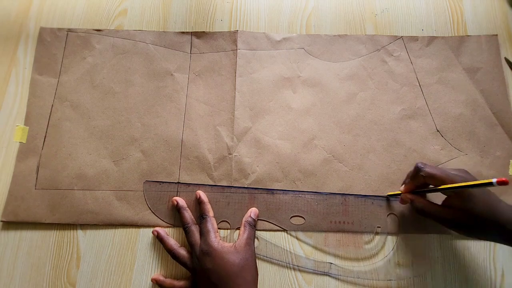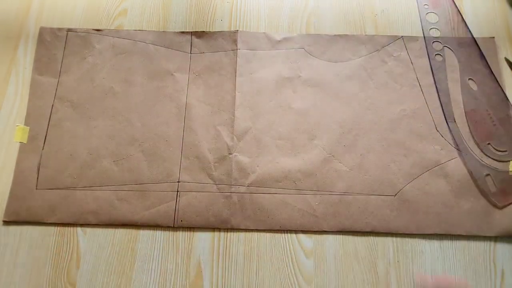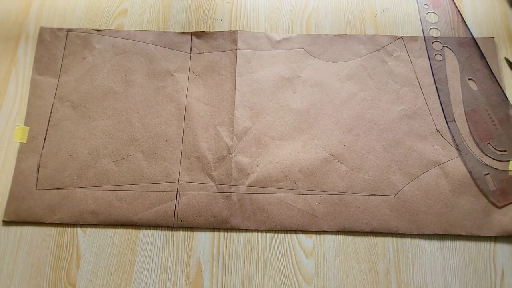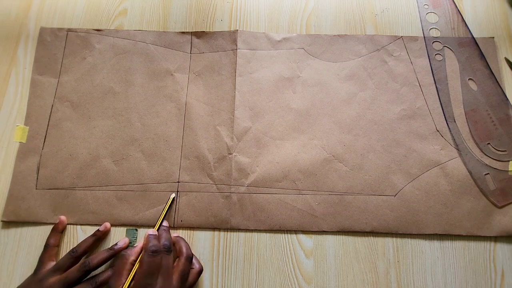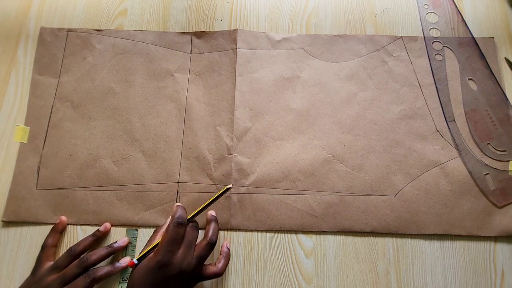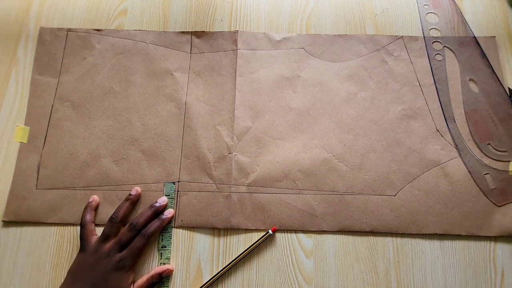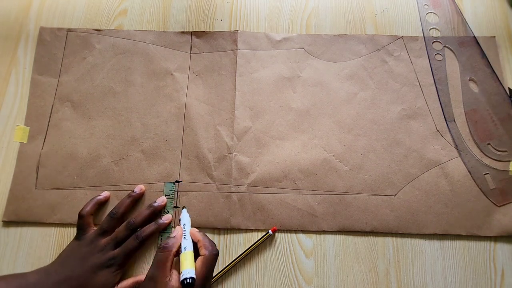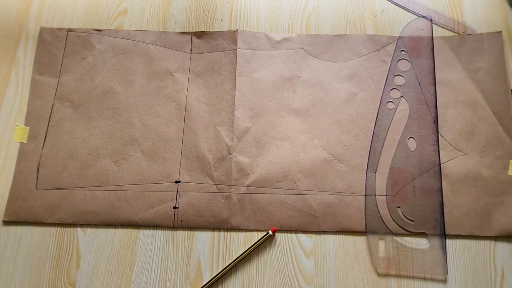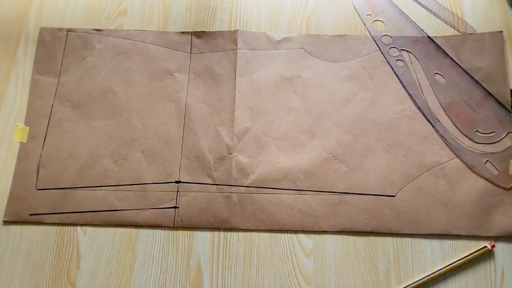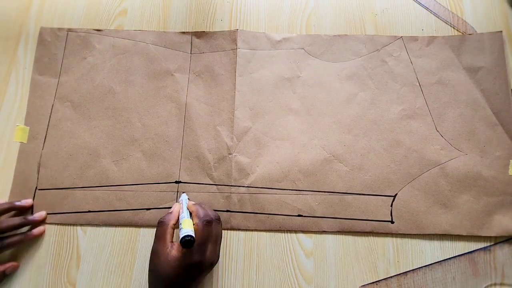So what I did was to go in by 0.5 inch on the waistline, and then I extended the line to the top and also to the bottom. So you can use 0.75 or 0.5 inch. So after doing that, from that point now, I will go ahead to measure my zipper allowance. So I'm going to make my zipper allowance to be 1.5 inches. So the same way, my zipper allowance is going to be slanted. Having marked my zipper allowance, I labeled it.